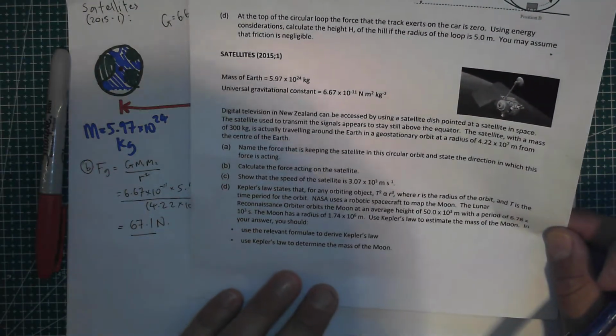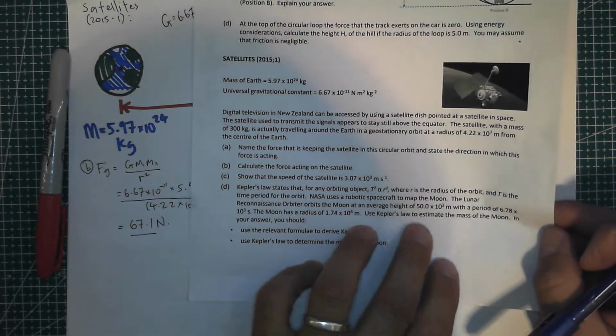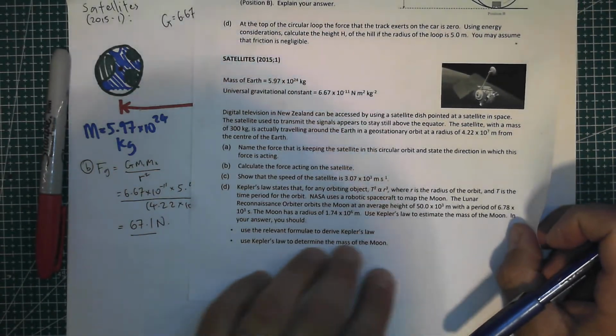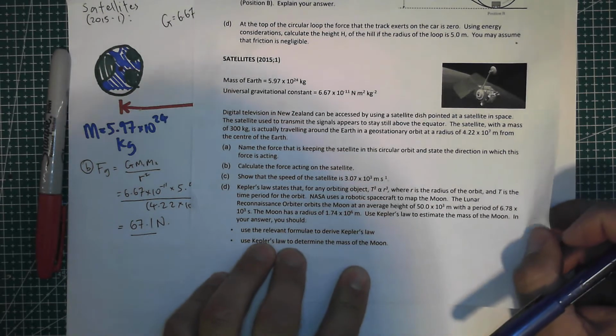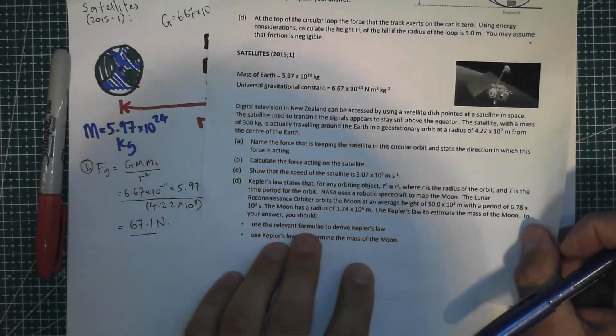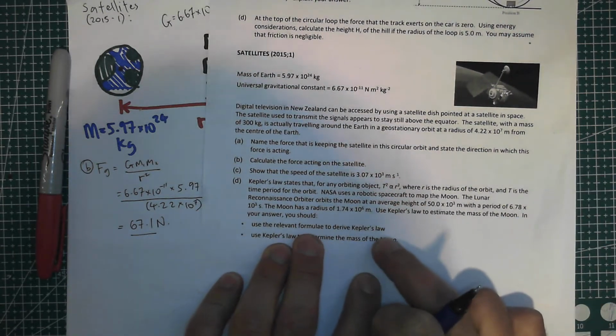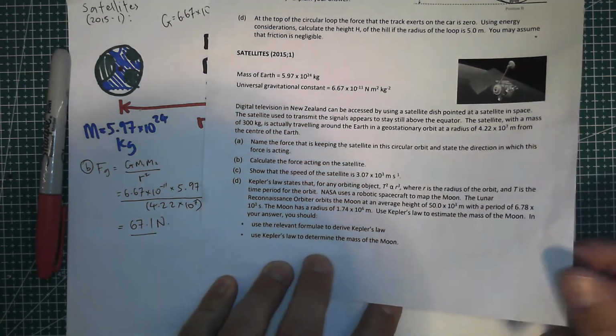So we need to do two things here. We need to use Kepler's law to estimate the mass of the moon, and in the answer I need to do these two things. I need to derive Kepler's law and use Kepler's law to determine the mass of the moon.